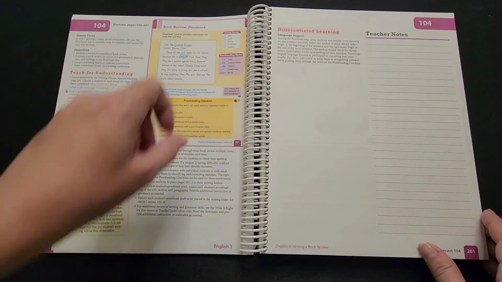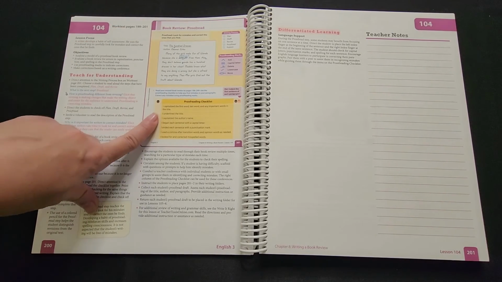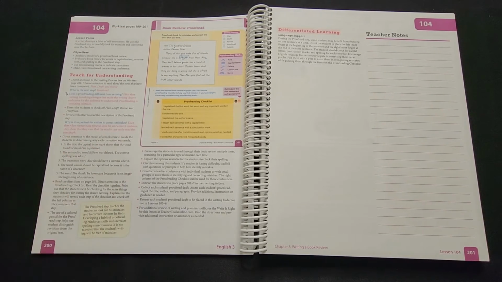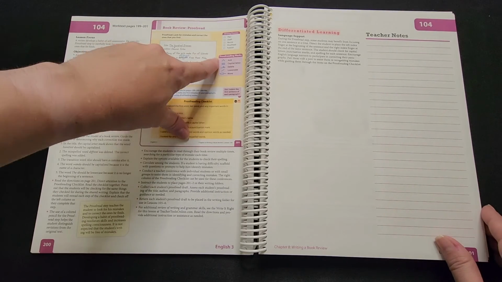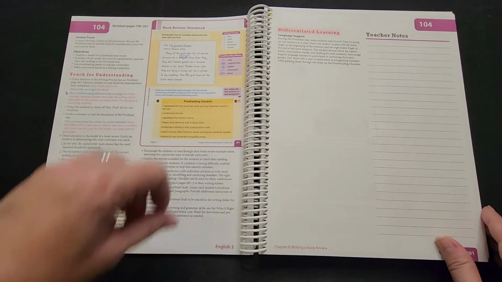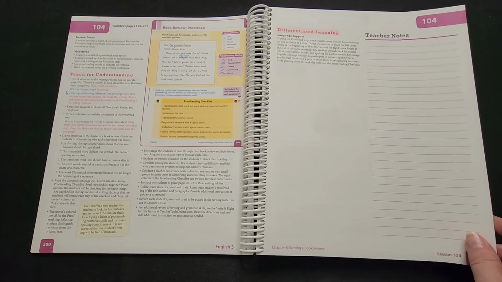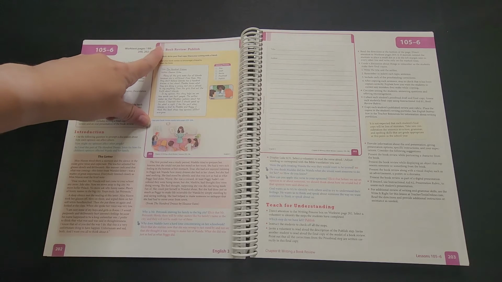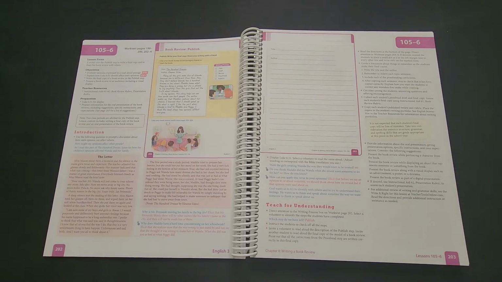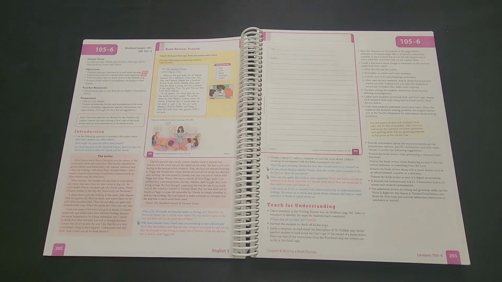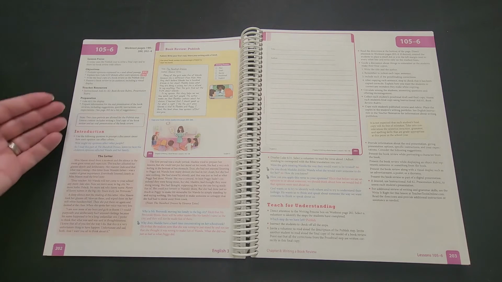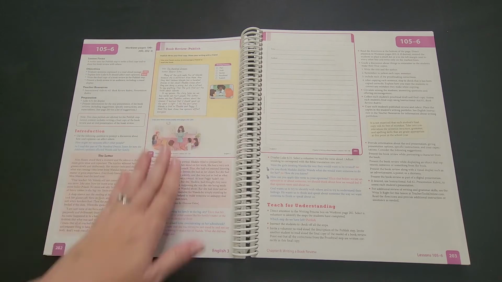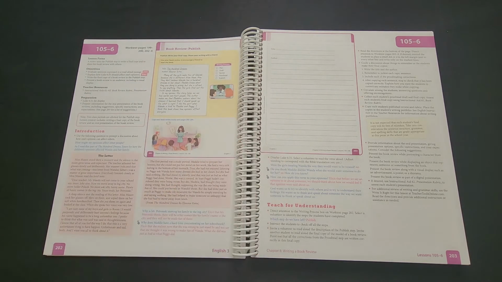Next is the proofreading step. This step will help your child look for their mistakes and to correct them. It will also teach basic proofreading marks so they will be able to quickly identify mistakes and change them. The final step in the writing process is publishing. We're teaching them to do their work with excellence, to take into consideration the skills that they've learned so far and apply them to their writing.